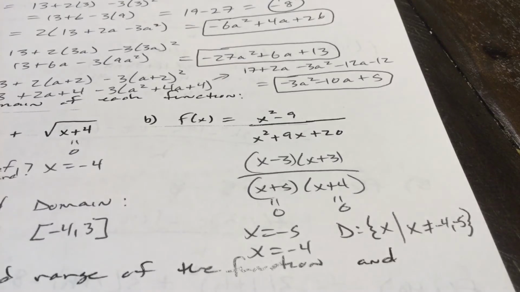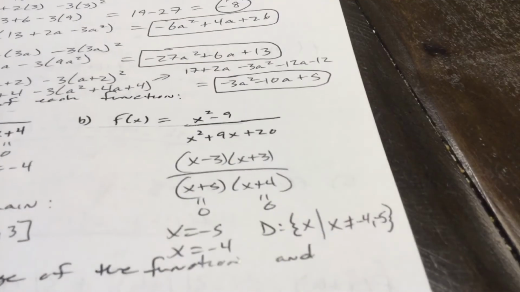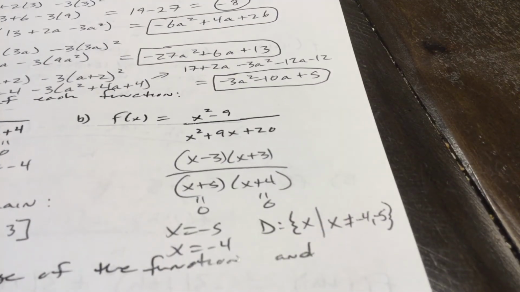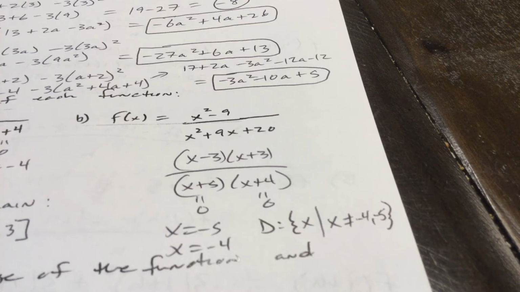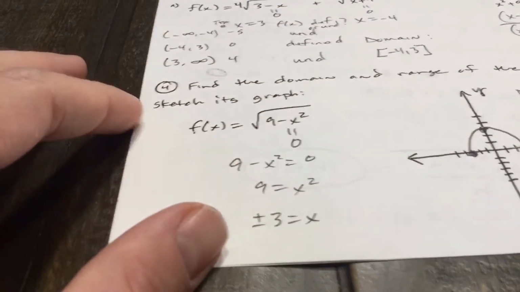Ooh, this one can factor, so you should factor it. Nothing cancels. You don't have a jump, you don't have that removable discontinuity. So x can be anything, but it can't be at -5 or -4. So that's what that means. The domain is x such that x cannot equal -4, -5. Probably should have gone in order there, -5 and -4.